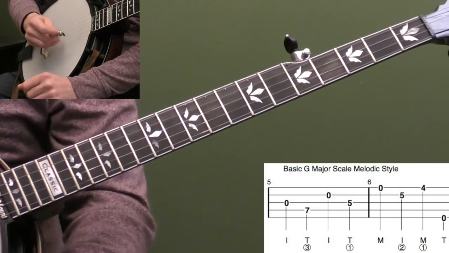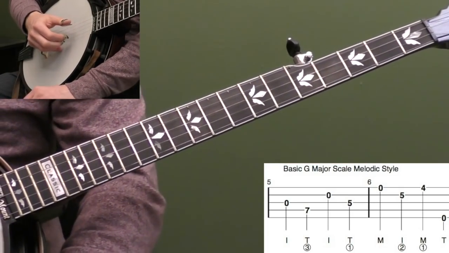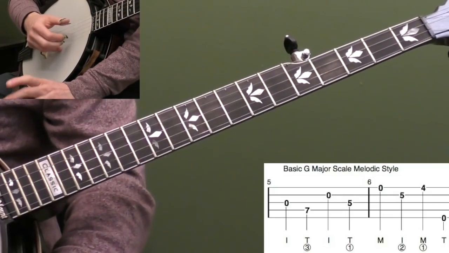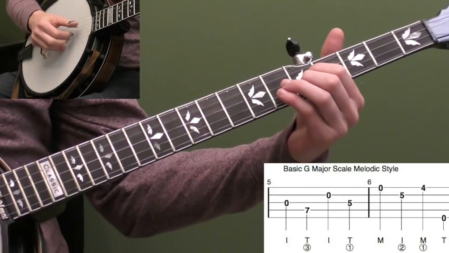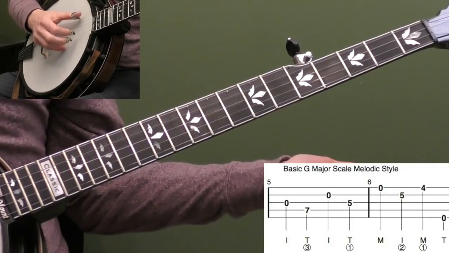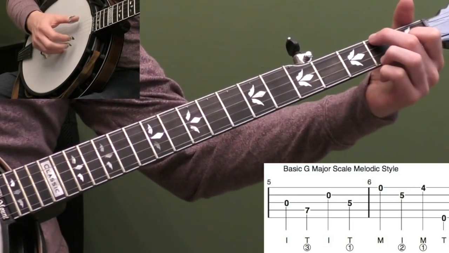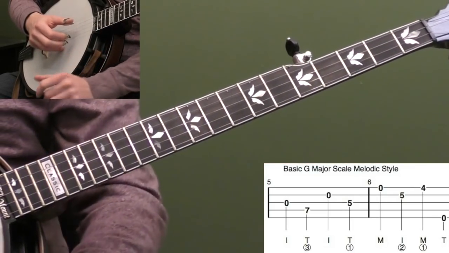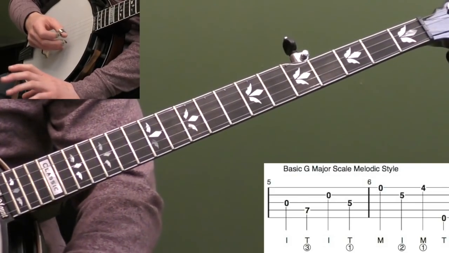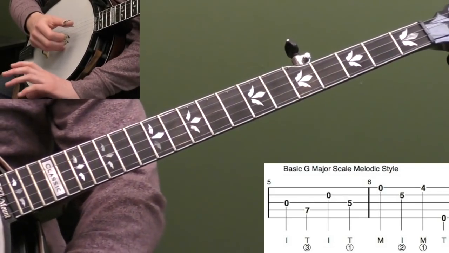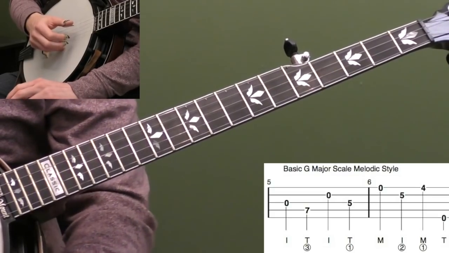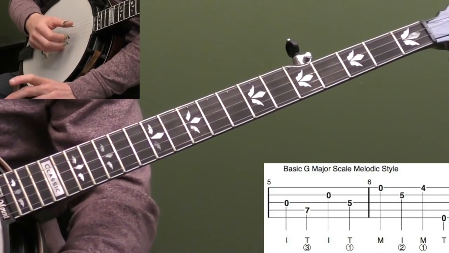But a common misconception I see in a lot of beginner or intermediate players, and I ran into this myself, is when we switch chords. If I'm in the key of G and I go to a C chord, do I want to switch to the C major scale? Do I want to stick with the G major scale? What do I do when I actually change chords? Do I switch to a totally different scale? That's a common misconception.